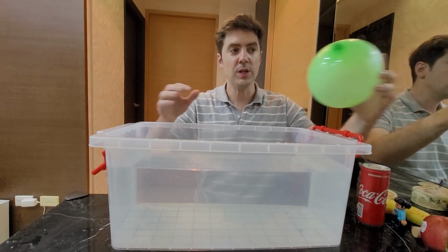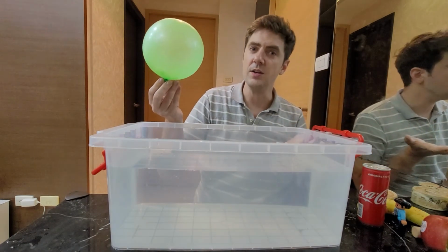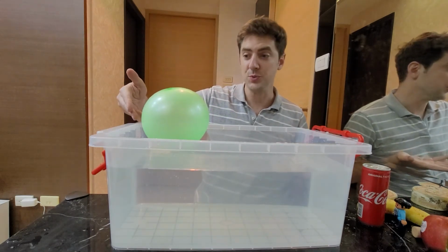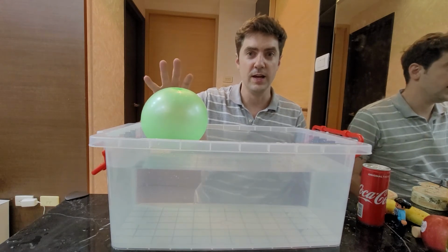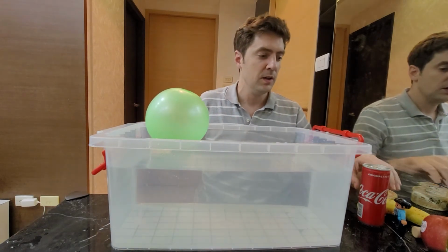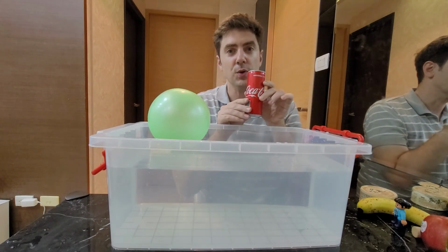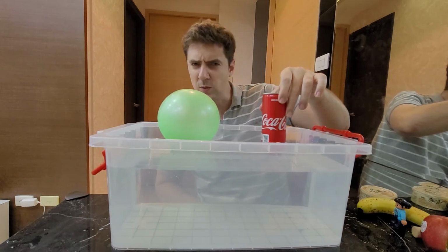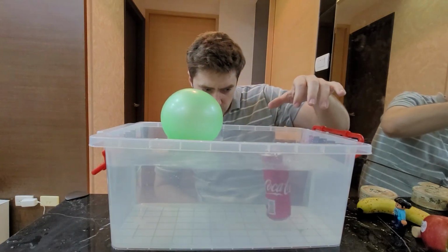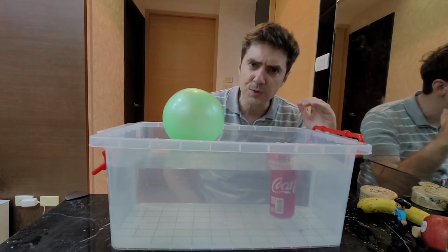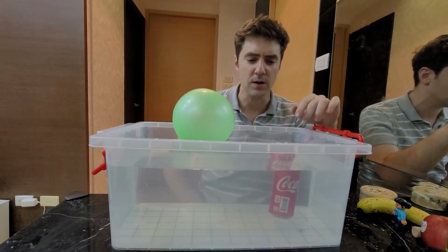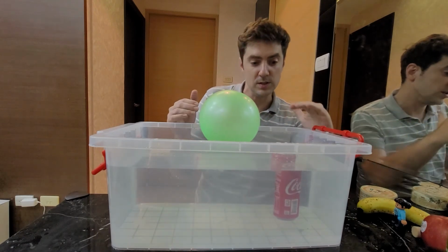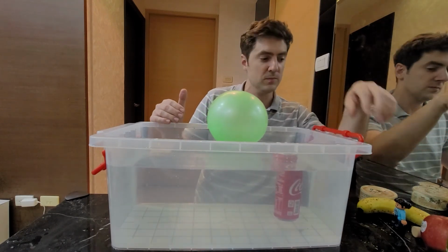So first we can try the balloon. I thought it would float. Oh, and it floats. I was right. The air is less dense than the water. Then let's try the Coca-Cola. Will it float or sink? I think it will float. Oh, it floats, but it's very deep in the water. I think inside the Coca-Cola is soda with water, so it's about the same as the water.